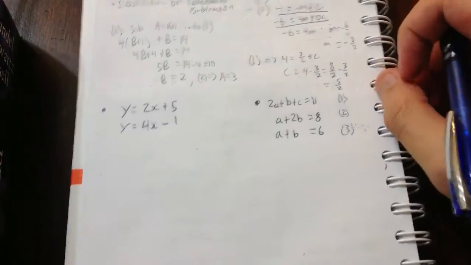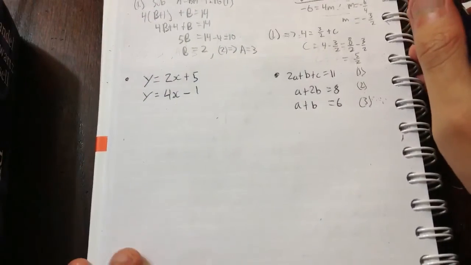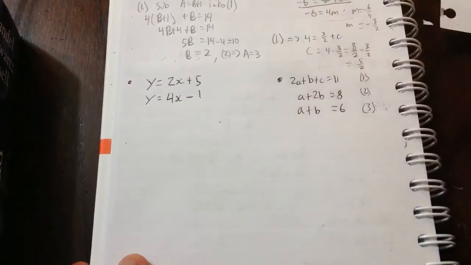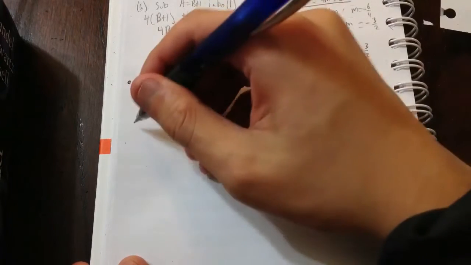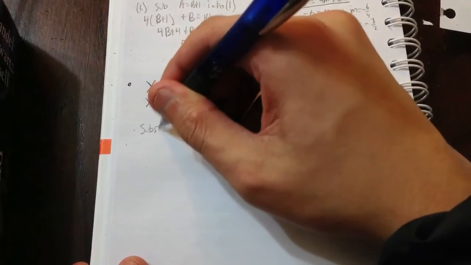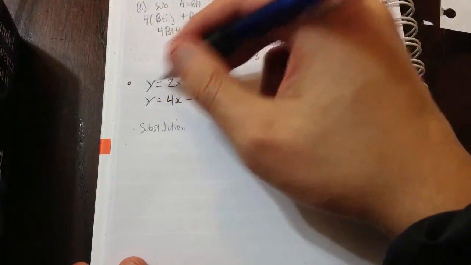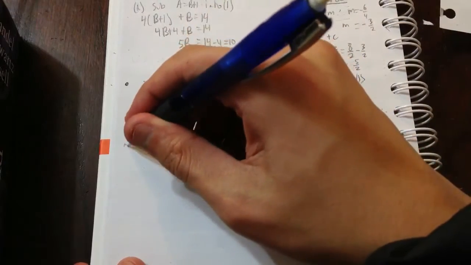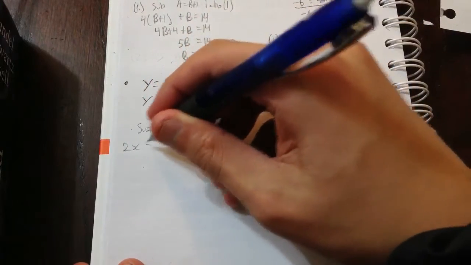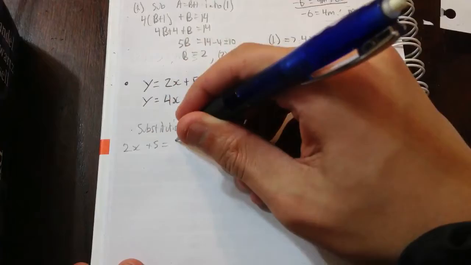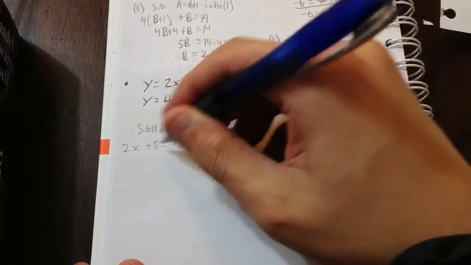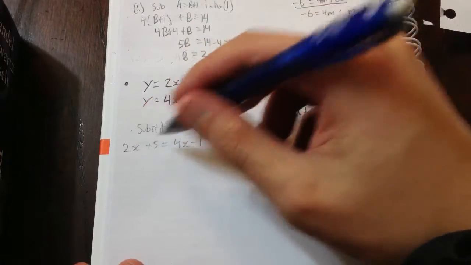So I'm going to try and speed things up. Here's another question. You guys can try that. We're just using y's and x's. It doesn't really matter. Okay, what do you think we want to do? Substitution makes perfect sense, because we know y equals this, and y equals that. We can just make them equal each other. So now 2x plus 5 equals 4x minus 1. What do you do here?